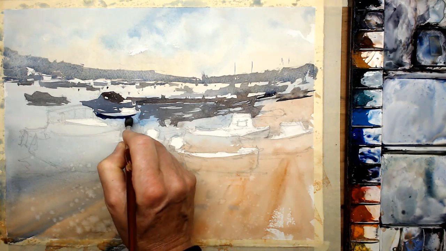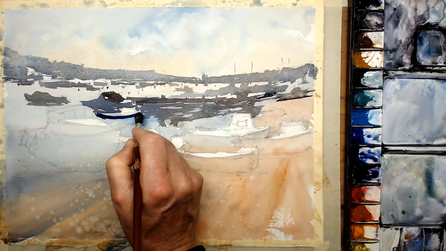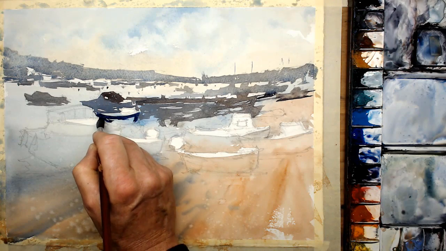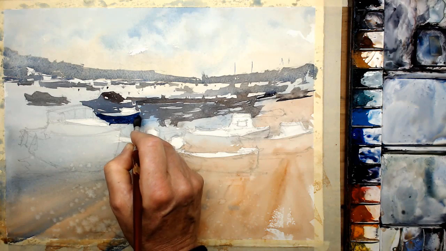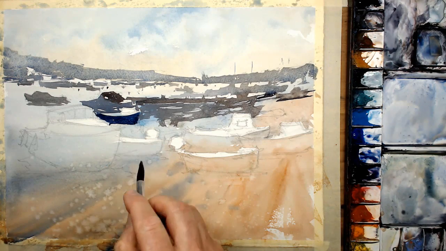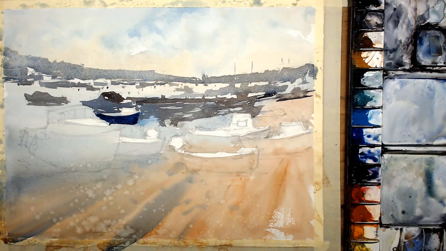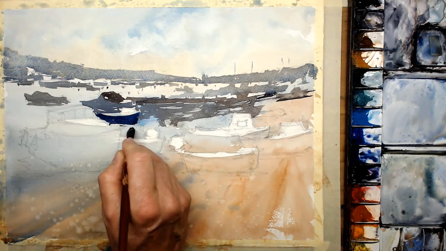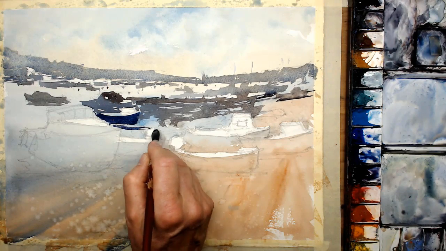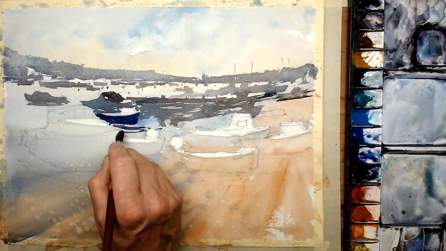Back to my cheap brush again. Darker boat right in the middle there. And another boat.